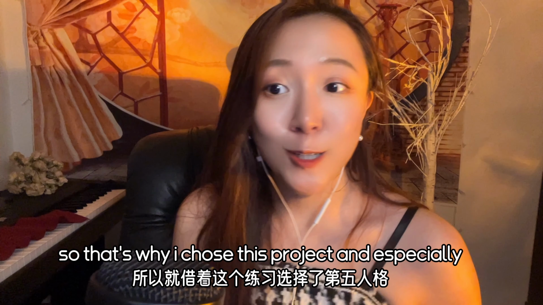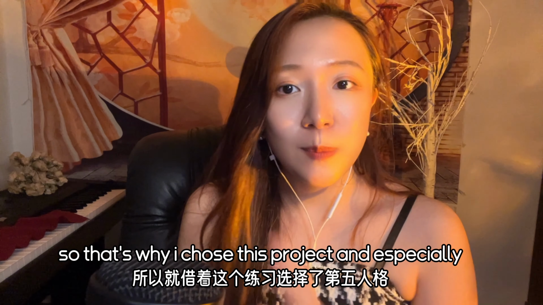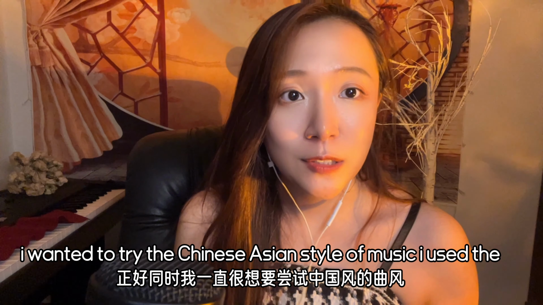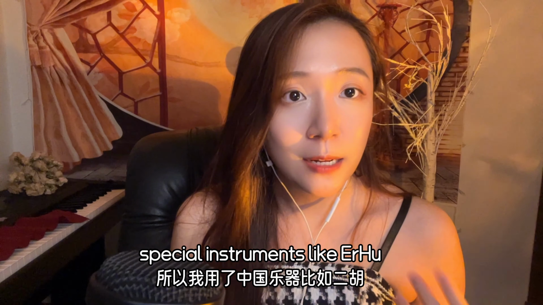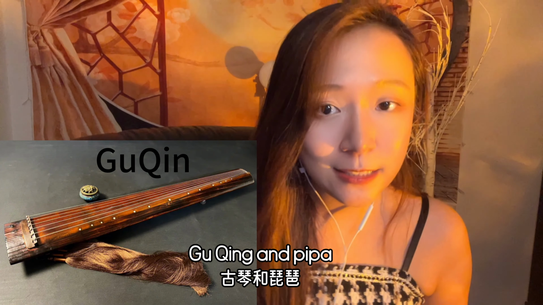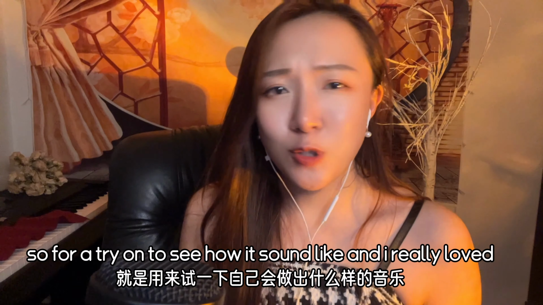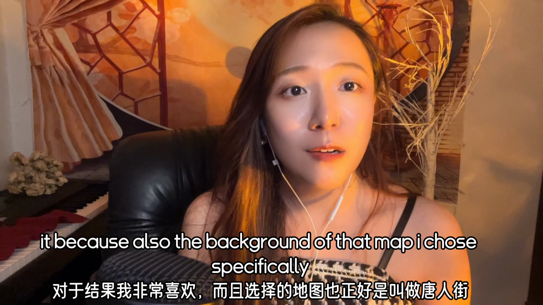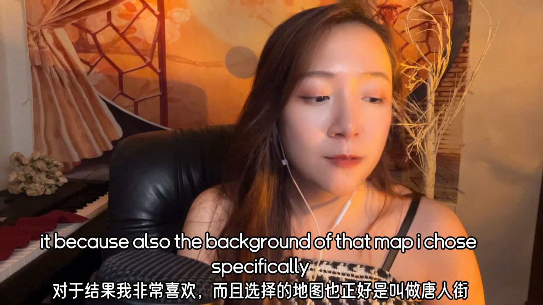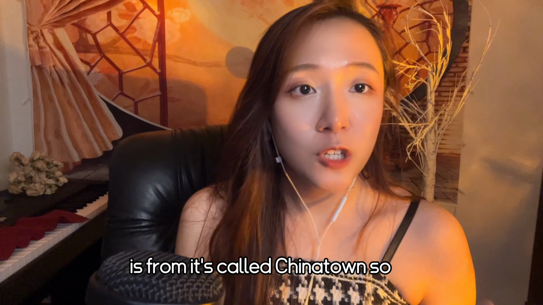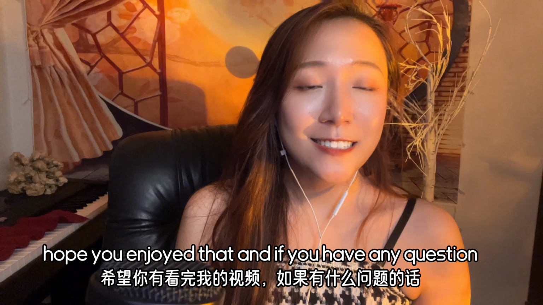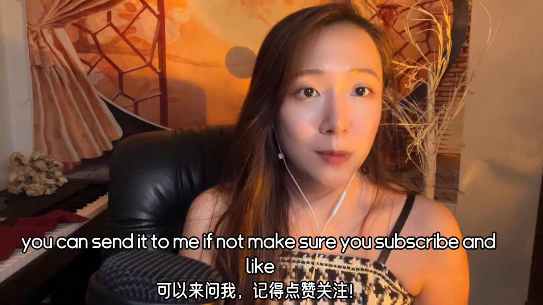So that's why I chose this project, and especially I wanted to try the Chinese Asian style of music. I used special instruments like erhu, guqin, and pipa, just to try and see how it sounds, and I really loved it, also because the background of the map I chose specifically is called Chinatown.